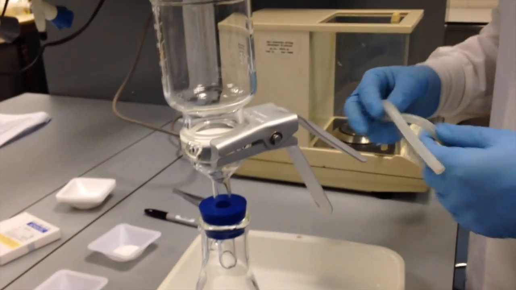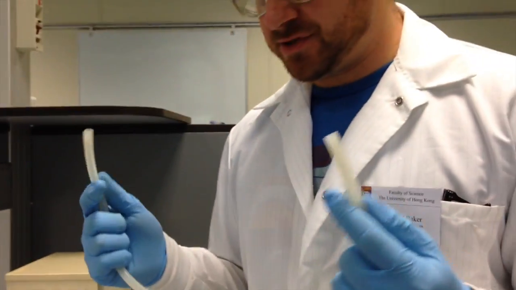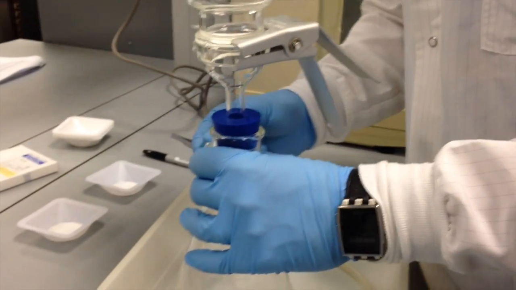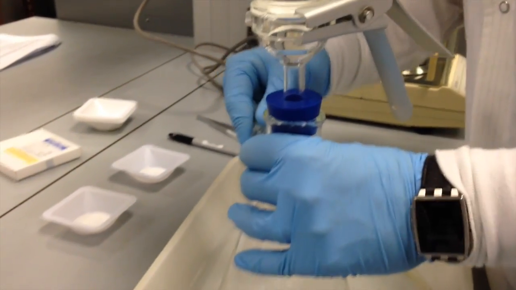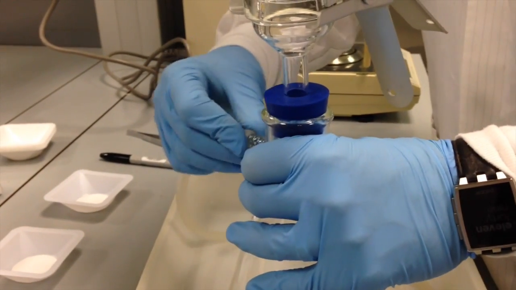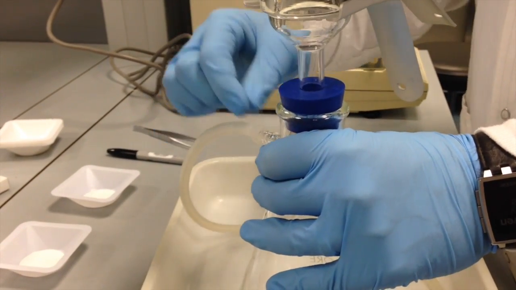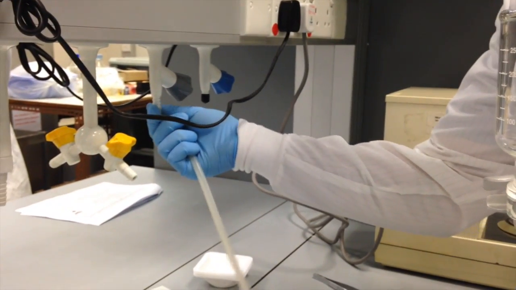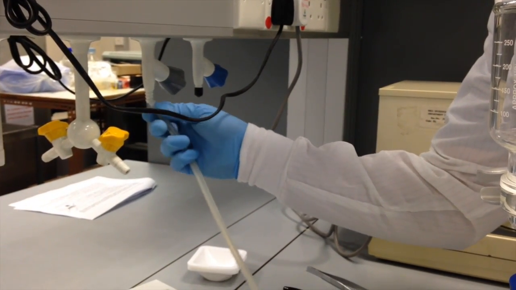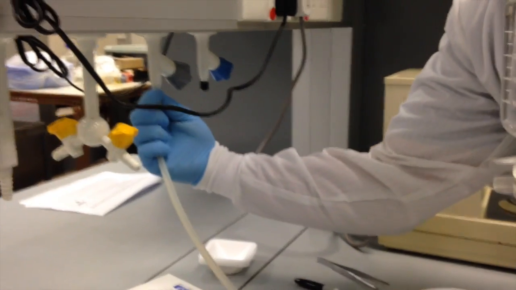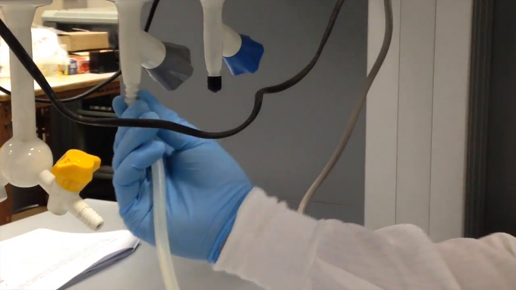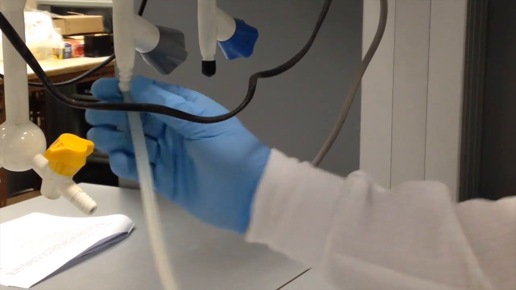So last but not least, I need to bring my vacuum to the flask, so I'm going to attach one end of my vacuum tube to the side arm here, and I just need to push it over at least one of those barbs, and then I'm going to add the other end to the vacuum line, which is the gray knob on the lab bench. And this can be a little tricky. Just keep pushing until you get that tube over the top.